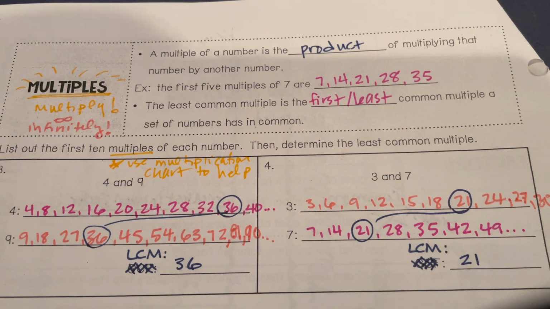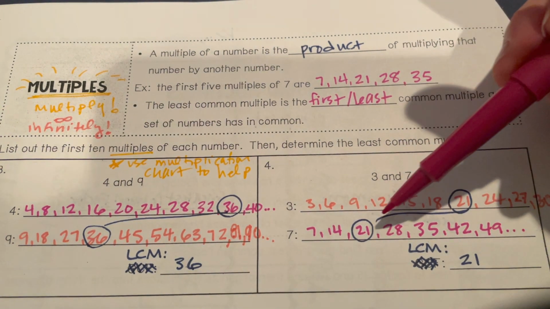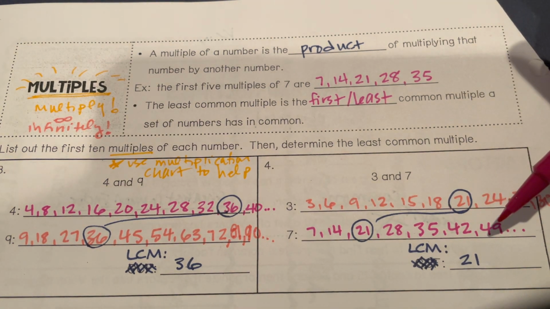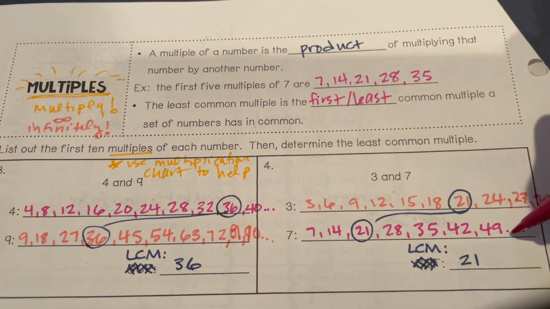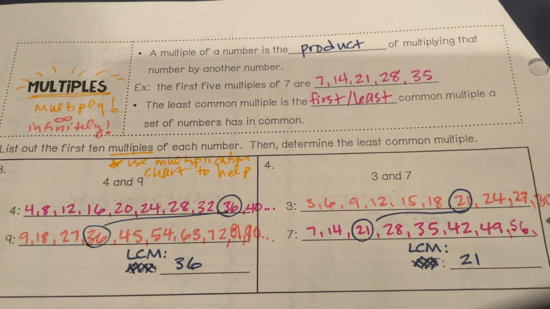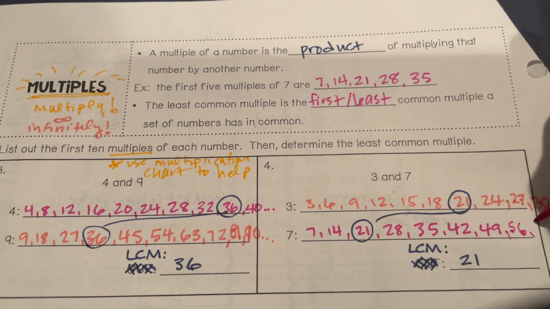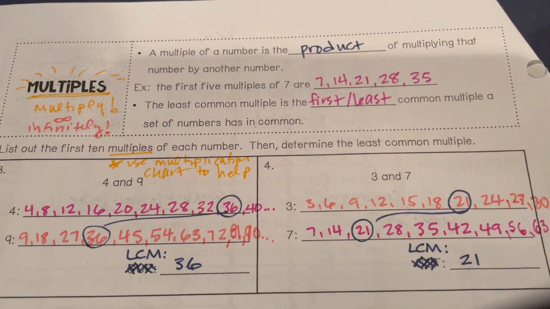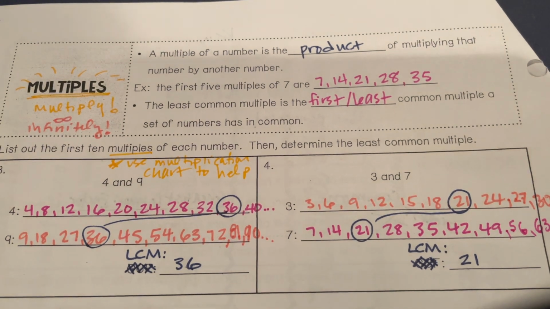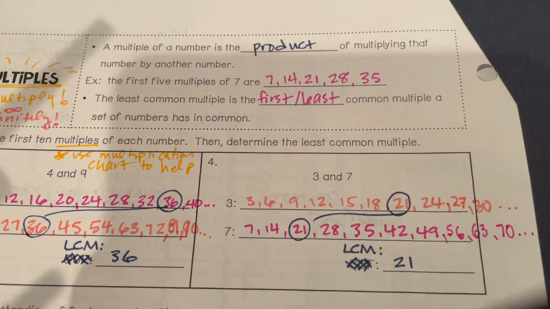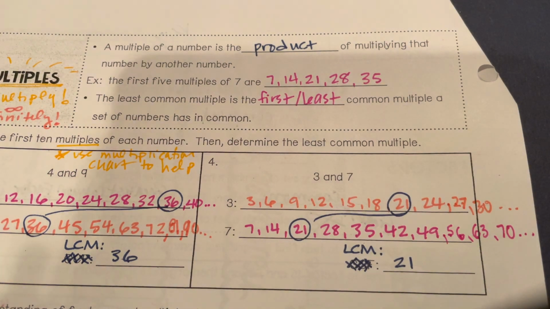And then for 7, we have 7, 14, 21, 28, 35, 42, 49, so 7 times 7 is 49, right? So 7 times 8 is 56, 7 times 9 is 63, and then 7 times 10 is 70. Okay, so that fulfills the directions of writing out the first 10 multiples of each.